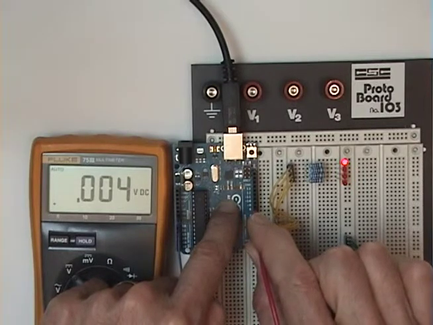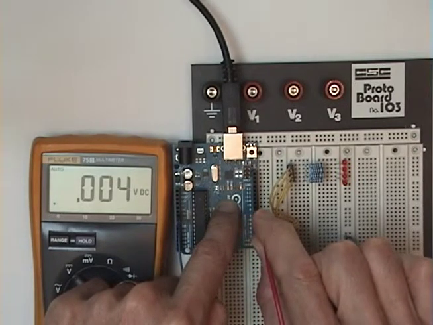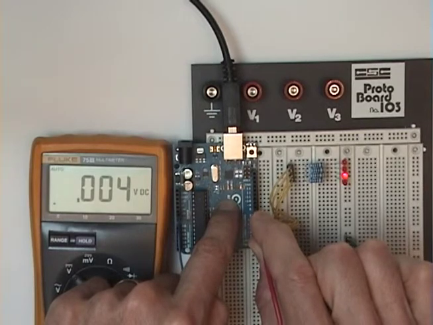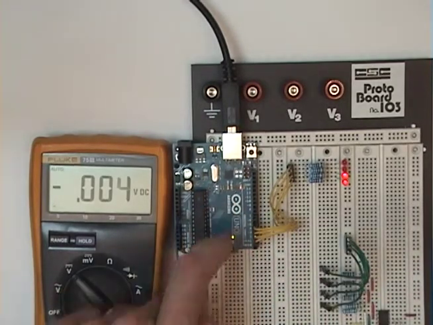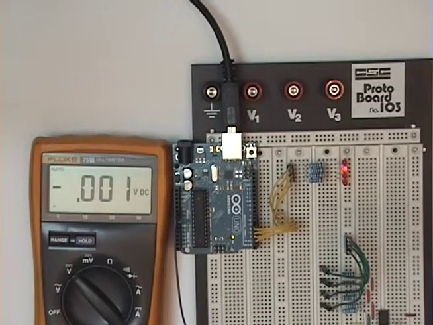All of these measurements are made with respect to what is essentially ground on the output amplifier, that is, the center point between the positive and negative supplies. I'm using the same ground for the Arduino.